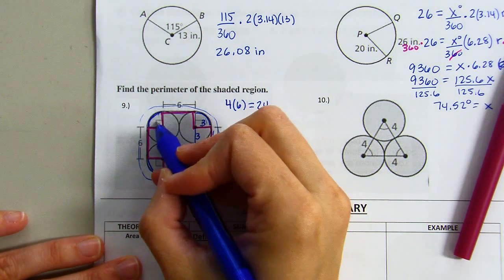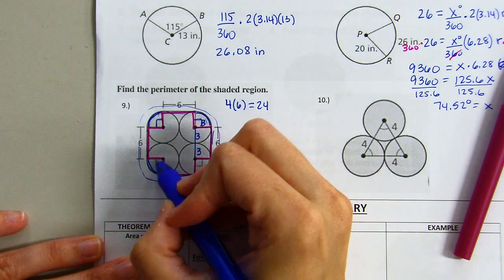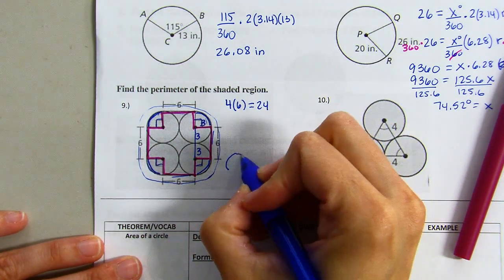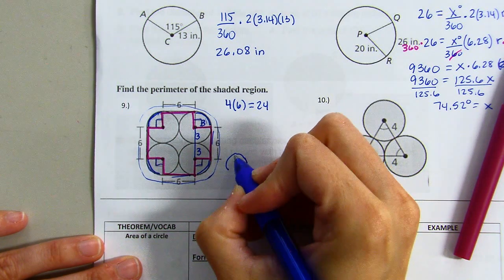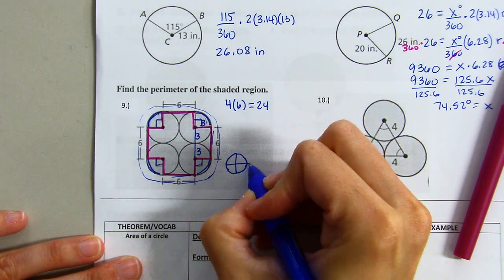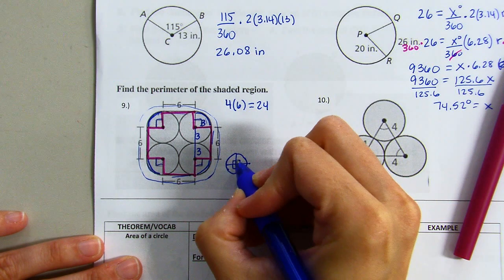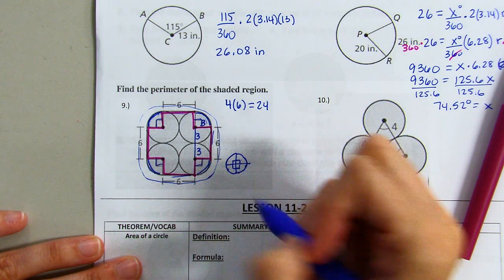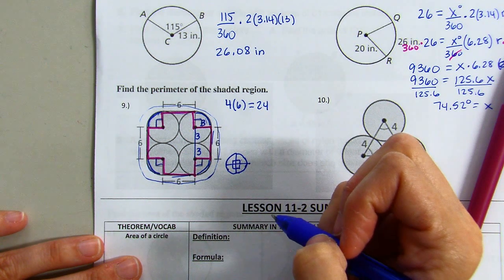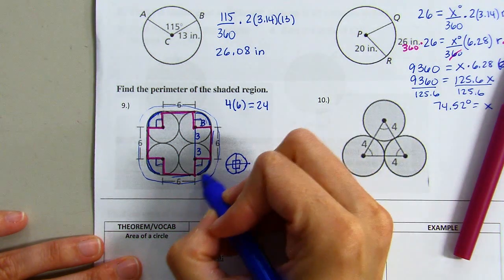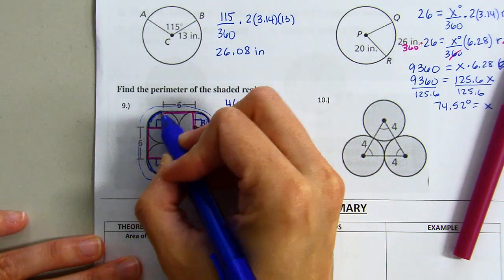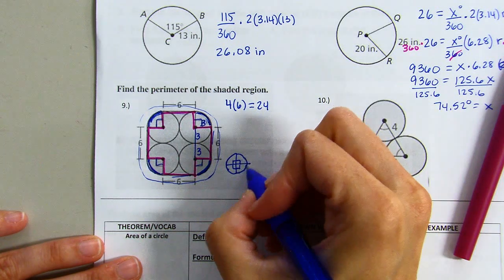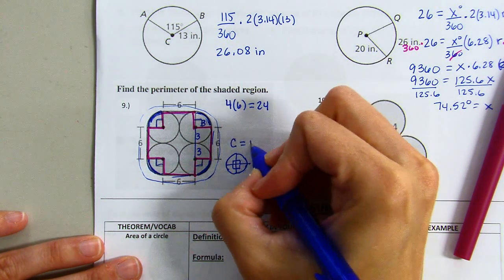These curved pieces each have this 90-degree mark inside. If I put those all together, they're going to make an entire circle because an entire circle is 360, which is 90 times 4. So if I add these 4 little curves together, I get one circle. The distance around the circle is the circumference.